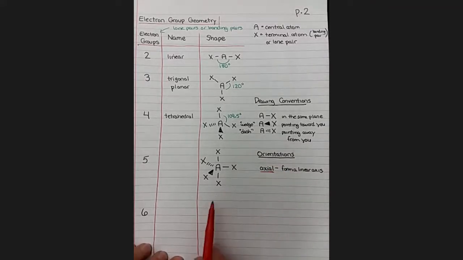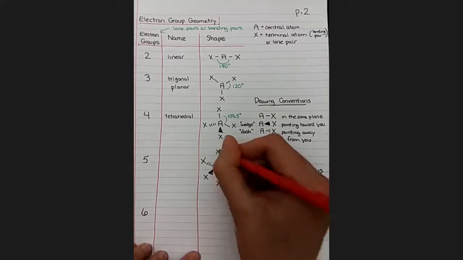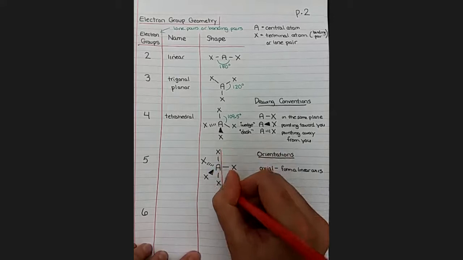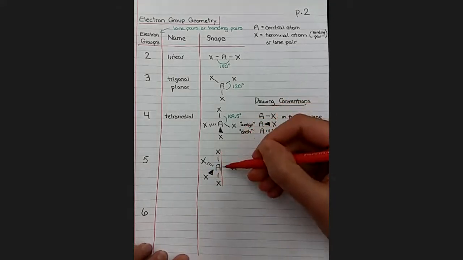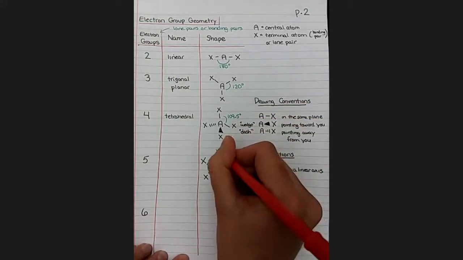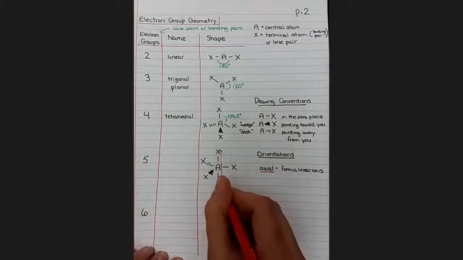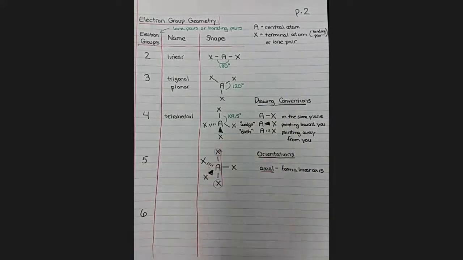So you can probably see the straight line through the center in this picture. It is right here, from the X on the top through the A in the middle to the X on the bottom. That's going to be our axis. So these two X's are going to be axial.